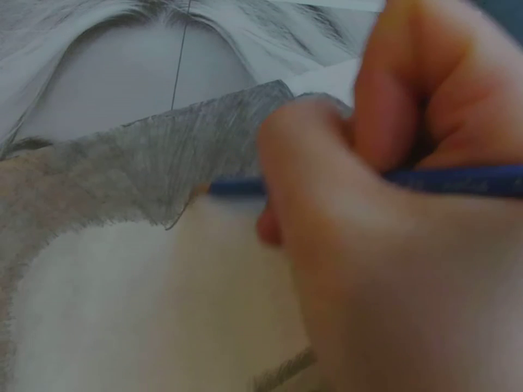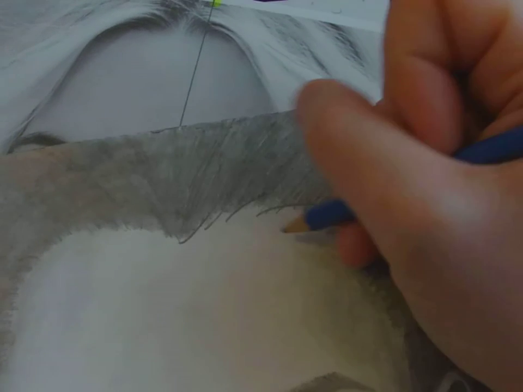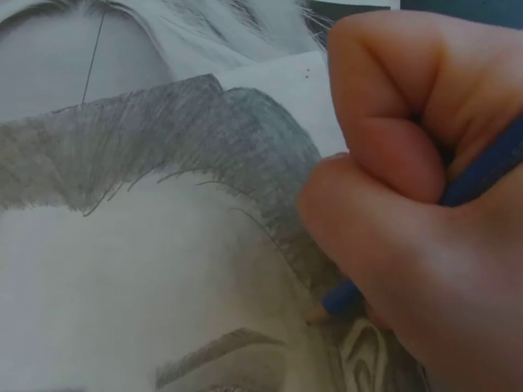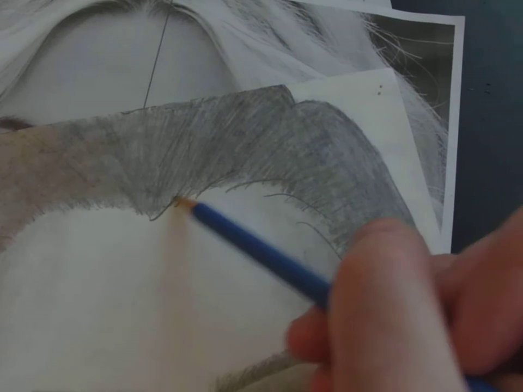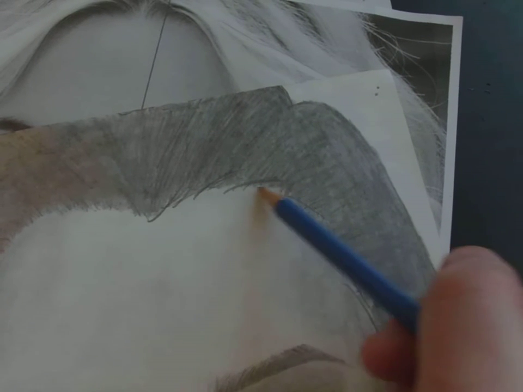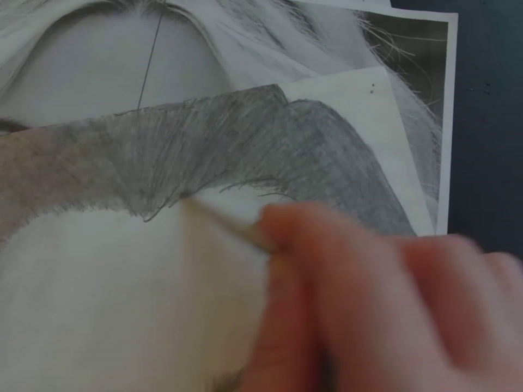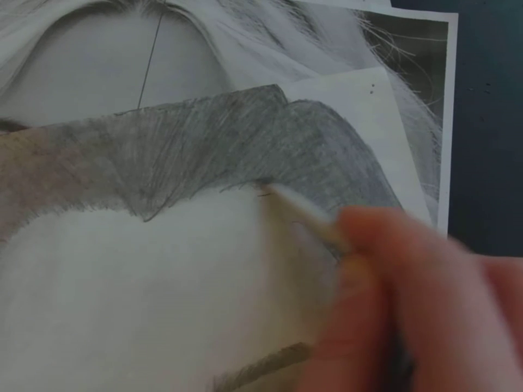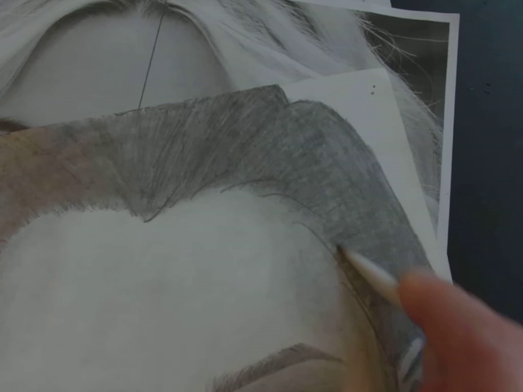All she needed to do was just to draw the odd wisp of hair, okay? And then what she could have done was just brought in the dark value of the hair and just blended it into the forehead.